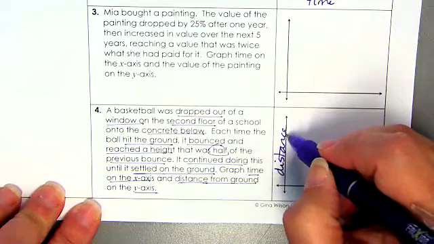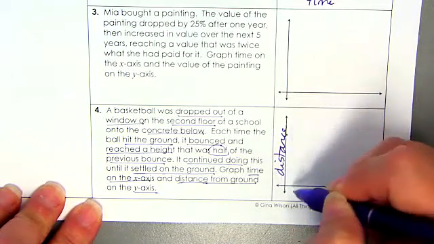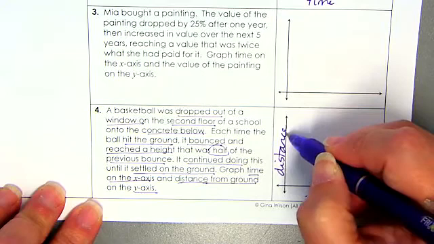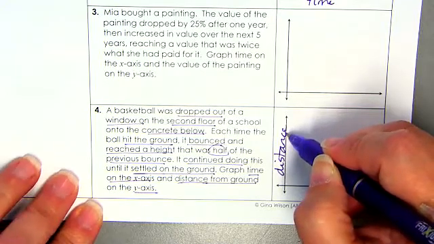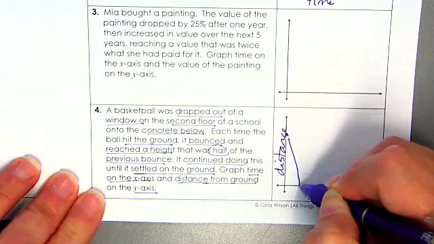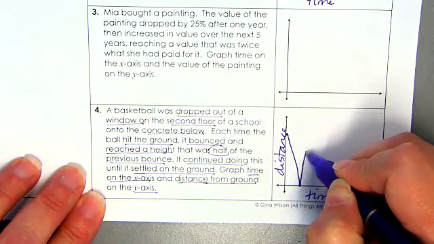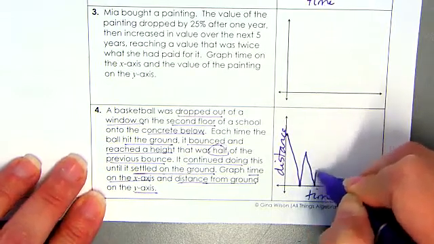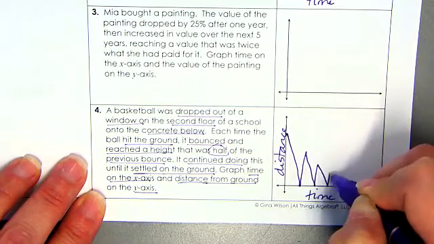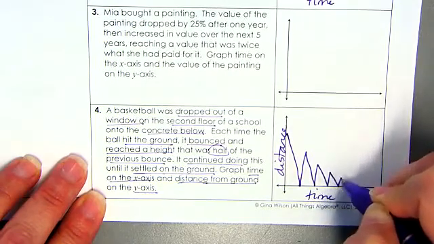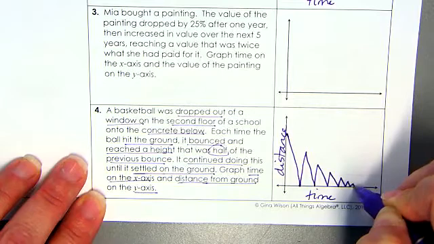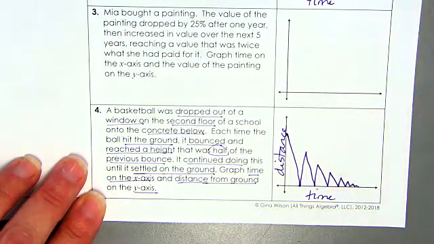All right, so it's starting from up here. This is where it's dropping out of the window, because the window is not going to be down here at 0. The window on the 2nd floor is going to be up here. So then it's going to drop down and it's going to bounce. And then it says that it bounces half the previous bounce. So it's going to go about halfway. Then it's going to go down. Then about halfway, then down, then about halfway, then down, halfway, halfway, halfway, until it hits the ground. And there's my graph.